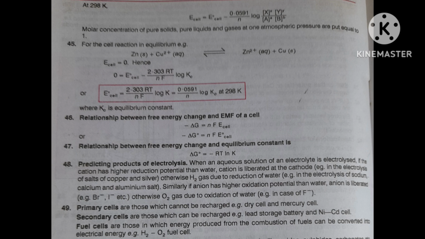Minus delta G is equal to nF E cell. n is the number of electrons. F is equal to 96,500 coulombs, the Faraday. F means Faraday here. And E cell is the cell potential.